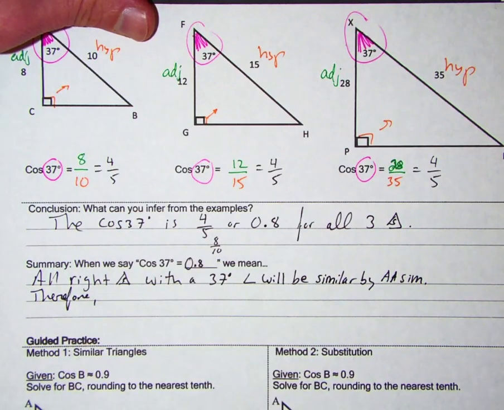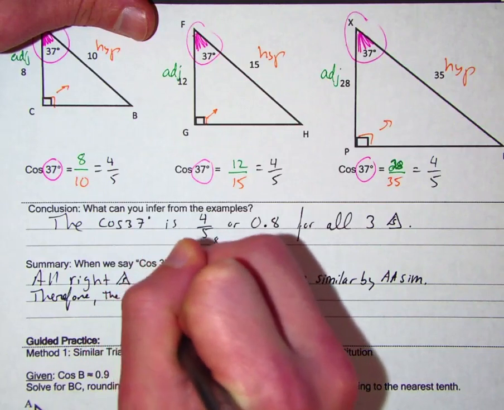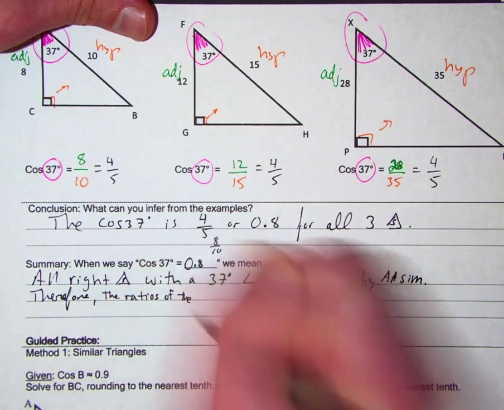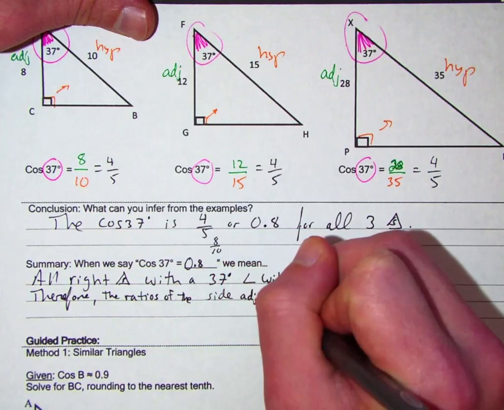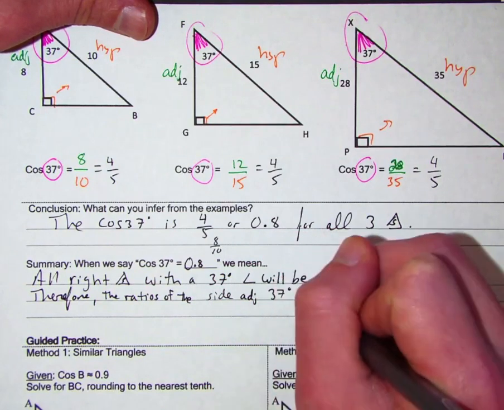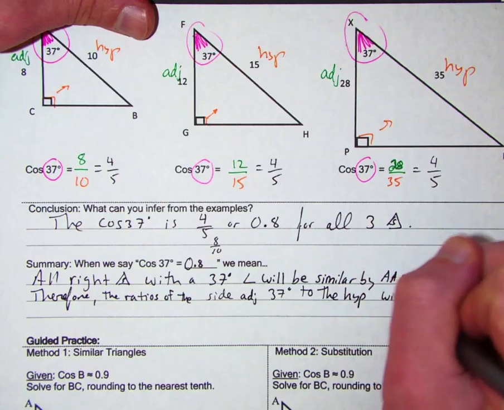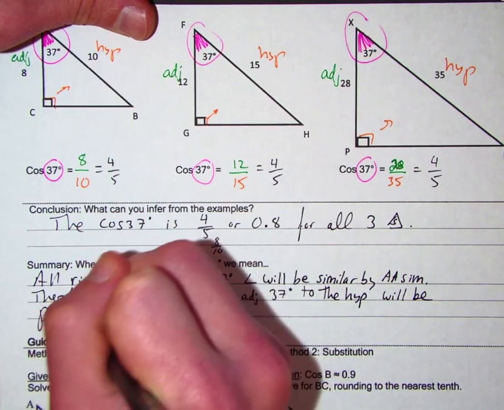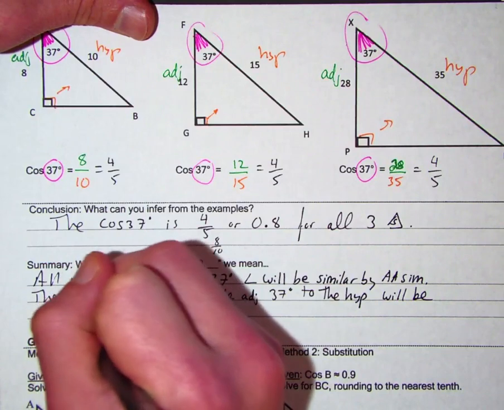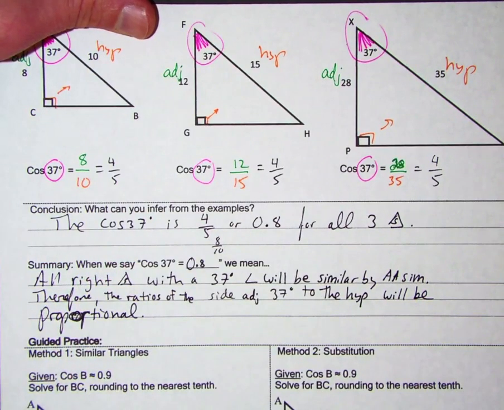Therefore, the ratio of the side adjacent to the 37 to the hypotenuse will be proportional. Proportional. There we go. So we can use these ideas down below.